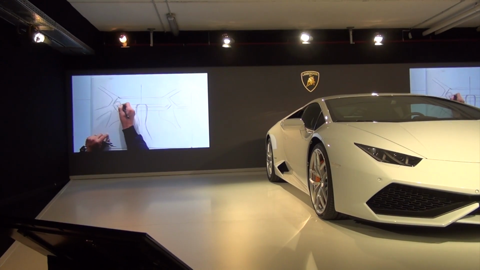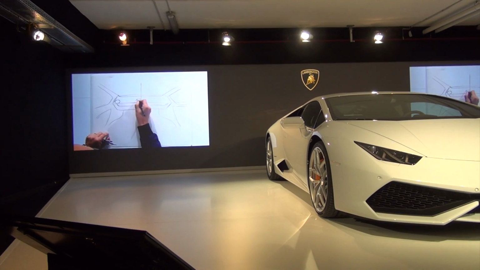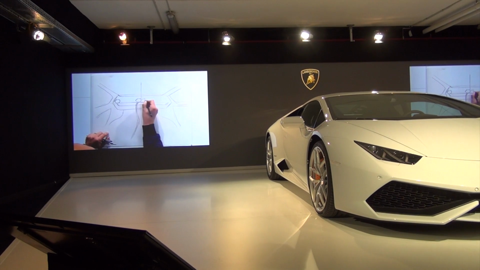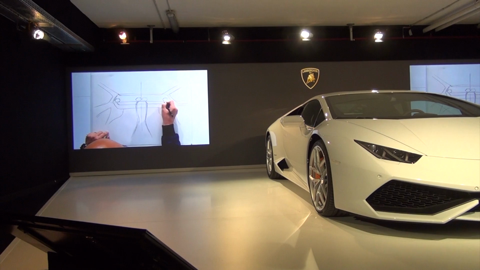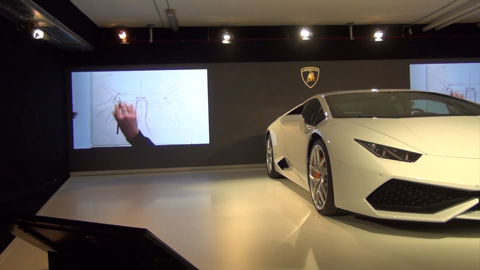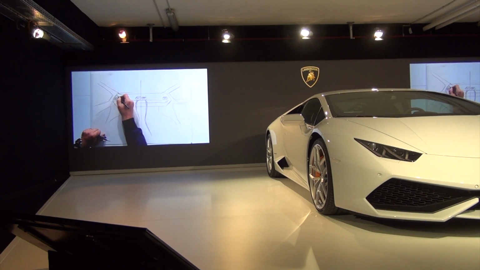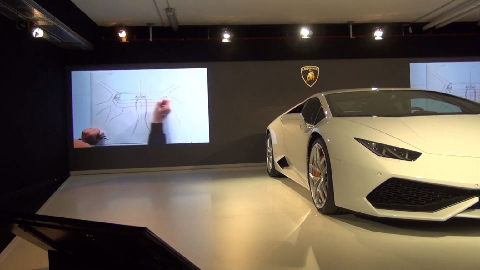And you can see once again the game we are playing with hexagonal or side-sided geometrical elements. The main one is in the air vents. Air vents are attached to the dashboard in a very technical way. No problem, they are intersecting.